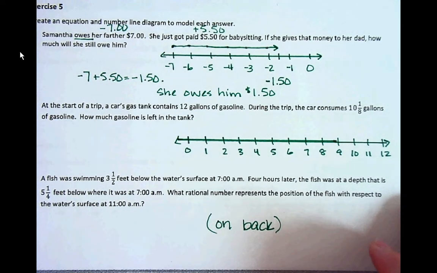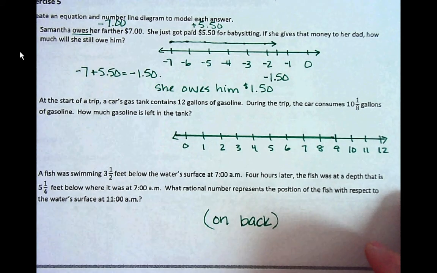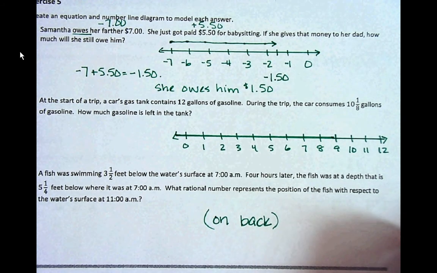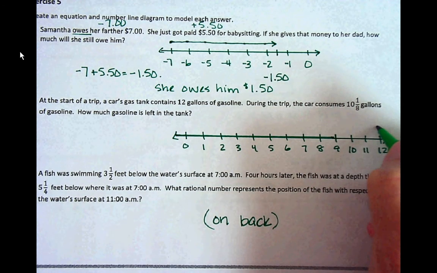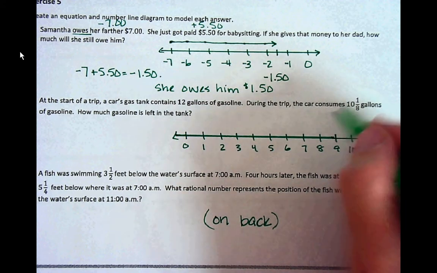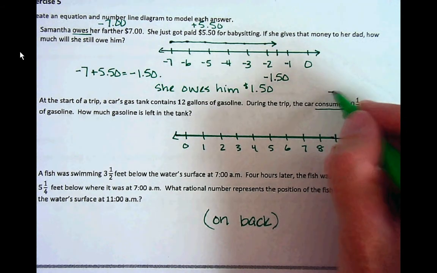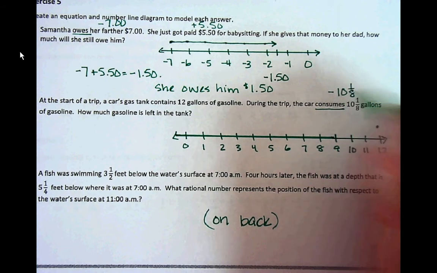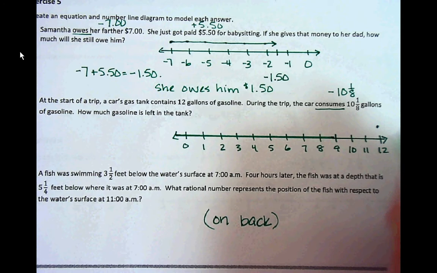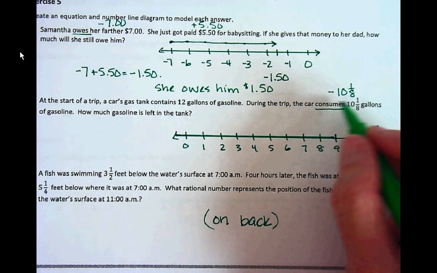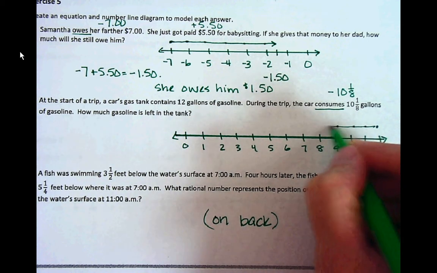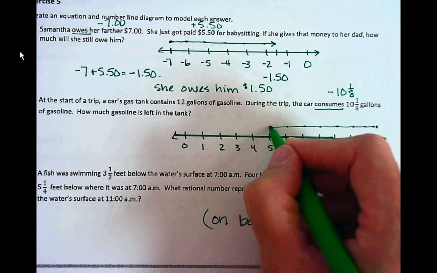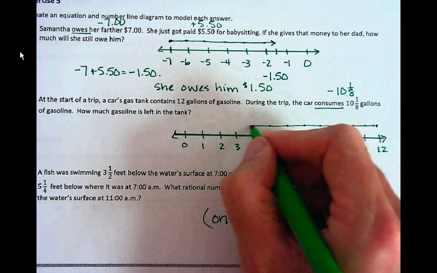All right. At the start of a trip, a car's gas tank contains 12 gallons of gasoline. During the trip, the car consumes 10 1/8 gallons of gasoline. How much gasoline is left in the tank? So if we start at 12, which is right here, and consuming means that this is going to be minus, so minus 10 1/8. So we're going to be moving to the left. And again, minus 10 1/8 is minus 10 plus minus 1/8. So if I count 1, 2, 3, 4, 5, 6, 7, 8, and then add another 8.